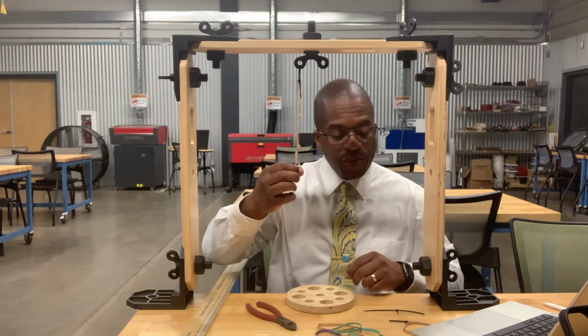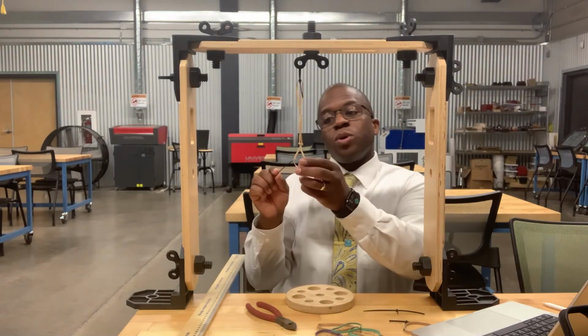We're just going to try a third one, see how it does. And then we'll process that data.